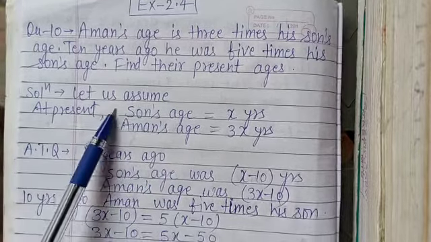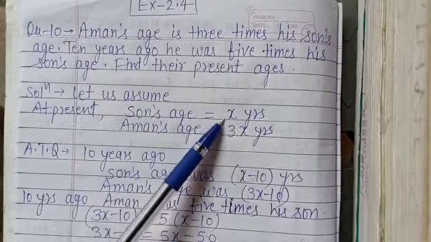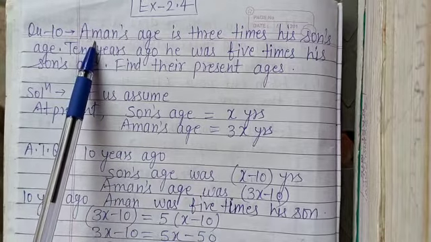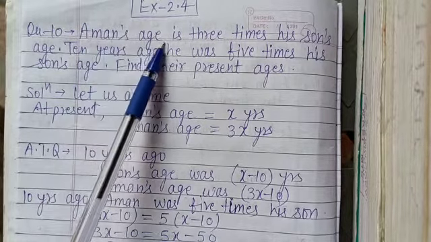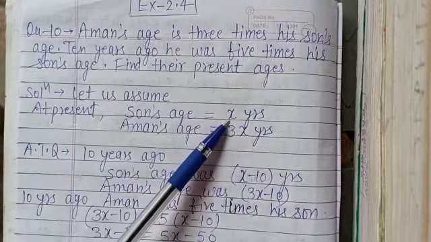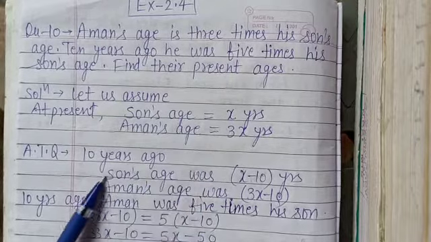So here we have assumed son's age to be x years. If son's age is x years, obviously at present we have a relation. It says Aman's age is 3 times his son's age. So then Aman's age will be 3 times of x according to the given condition. So this will be 3x.